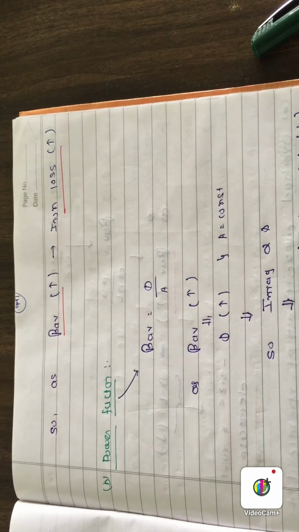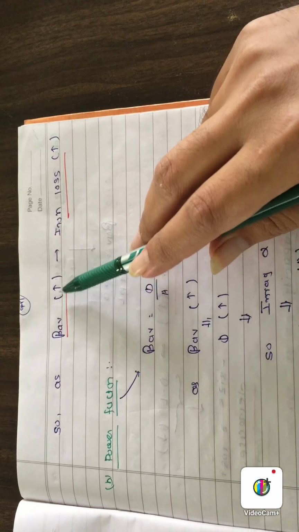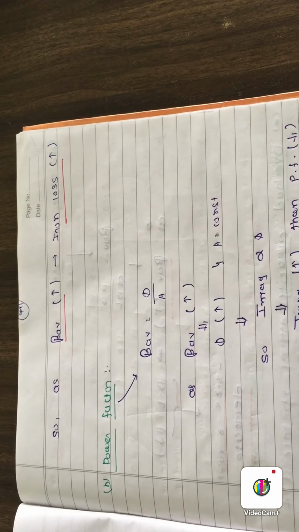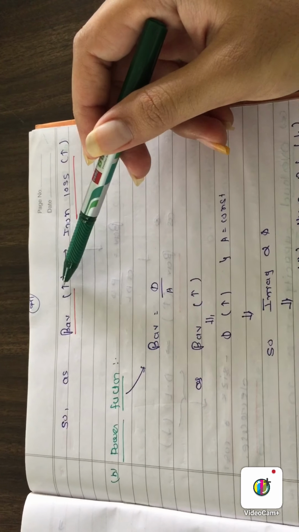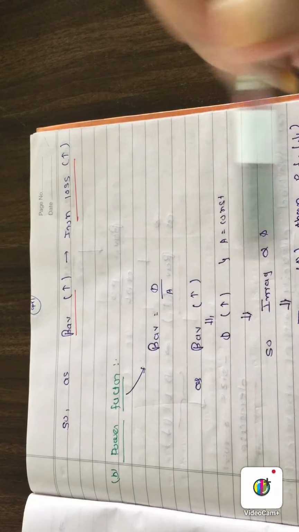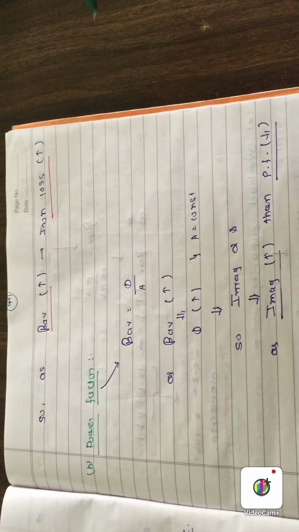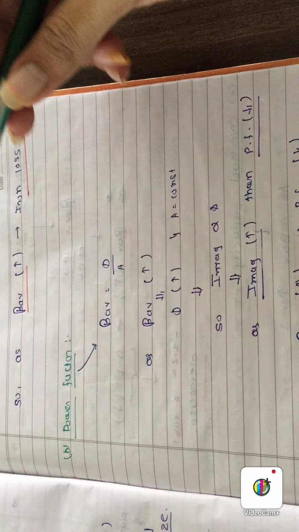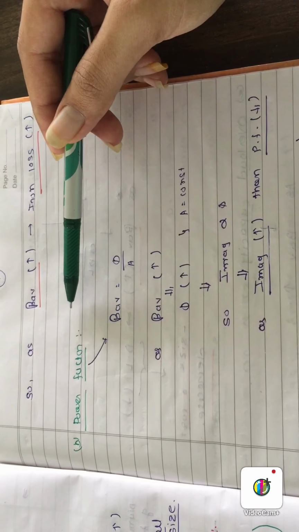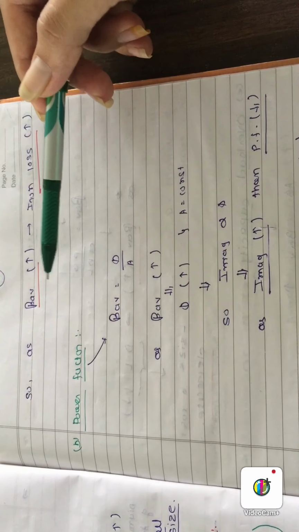So you can see that with an increment in specific magnetic loading, iron loss will also increase. Here the up sign represents the increment and the down sign represents the decrement. Now the second factor is power factor. Now we will study how power factor relates to the specific magnetic loading.